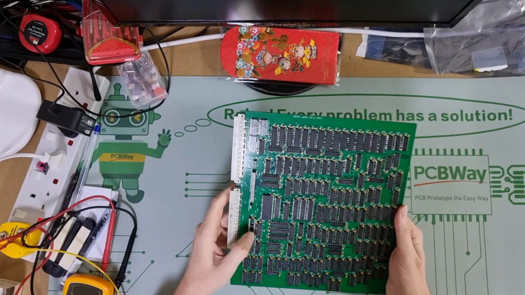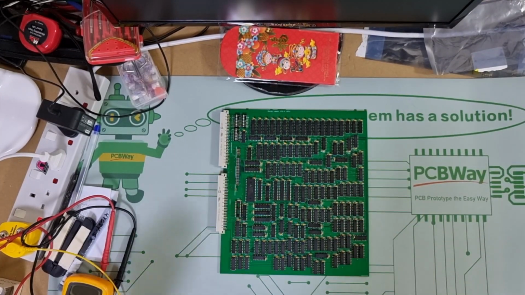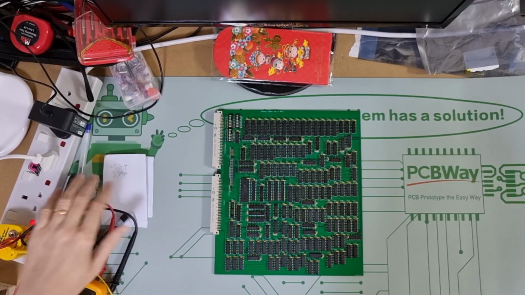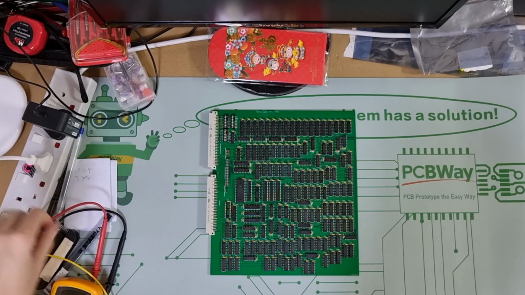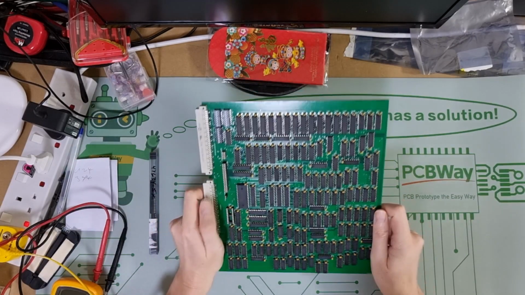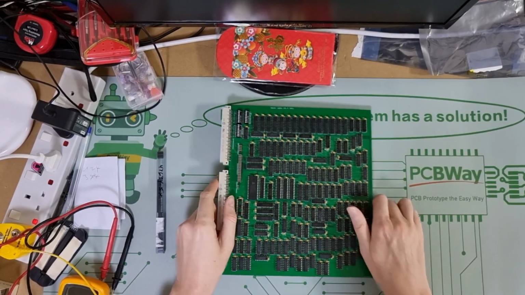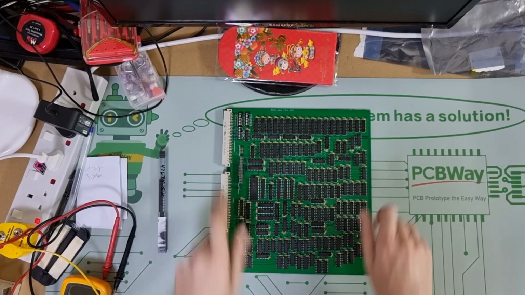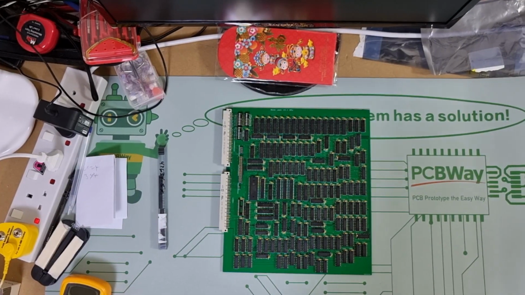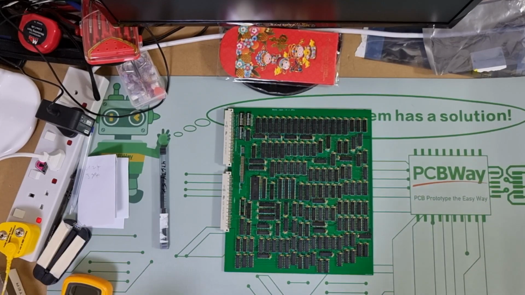The only one that's missing is this U24. Apparently it was difficult to find this U24. Luckily enough, I have a U24 374 on hand, which I'm going to put in shortly. However, it's actually useful because I can use this unpopulated socket here to just do a little bit of a continuity check, just to be on the safe side.